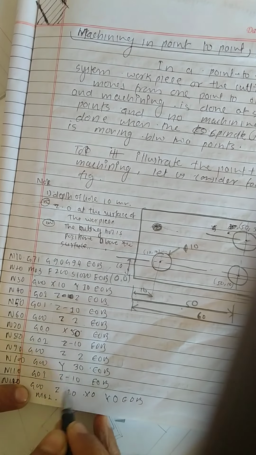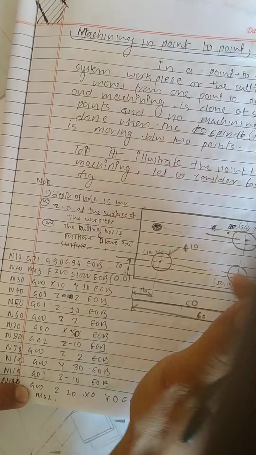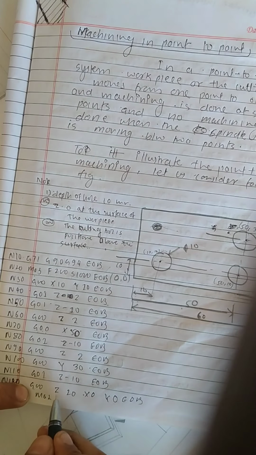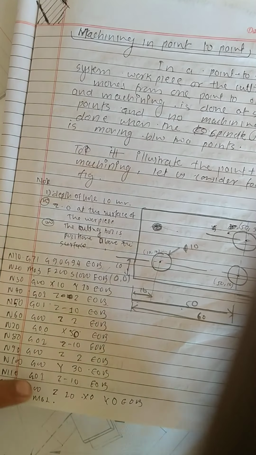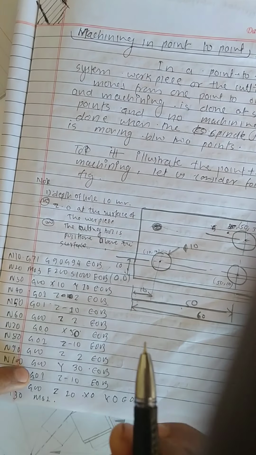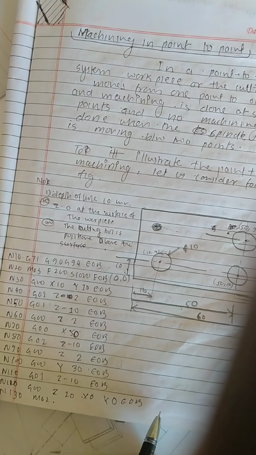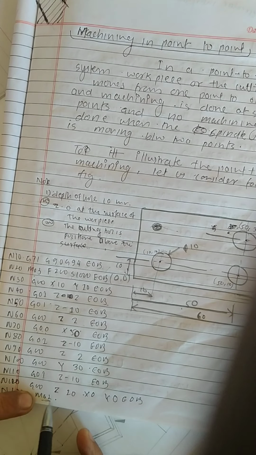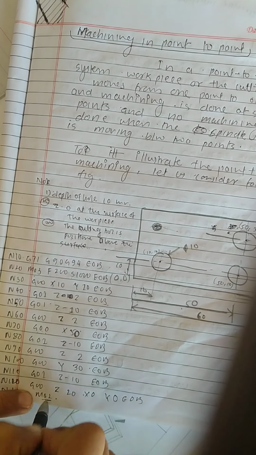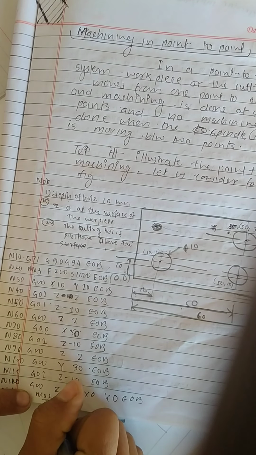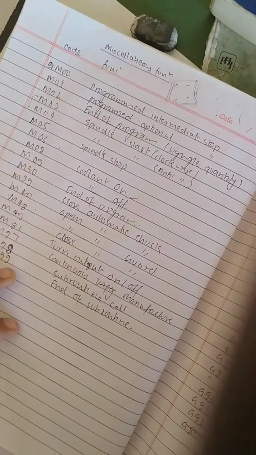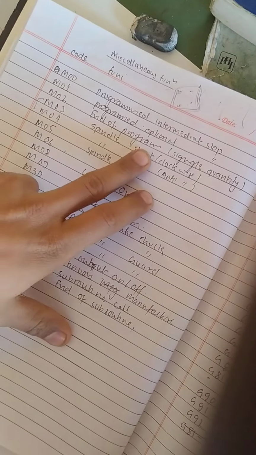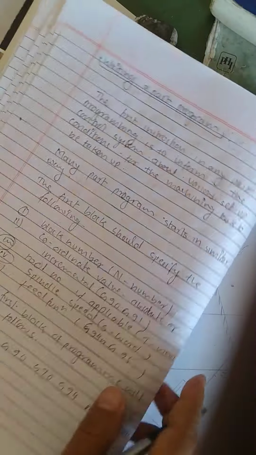Now after completing, we don't need to do any more drilling work. Just come to the point X0 Y0 at Z20, 20 mm above. End of block. And then M02, program stop. What will M02 do? Program stop, with M05 for spindle stop, guys. End of program.